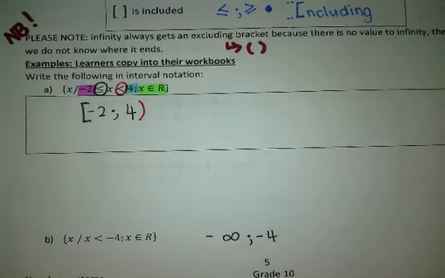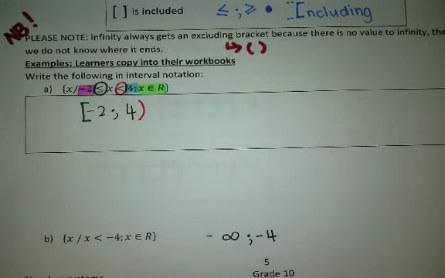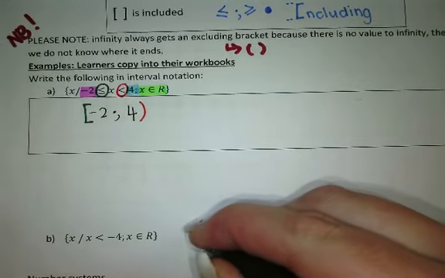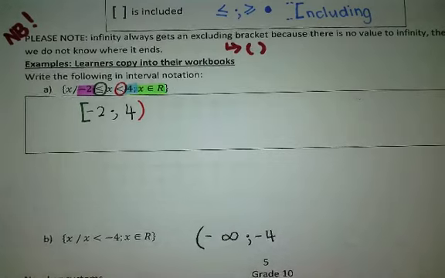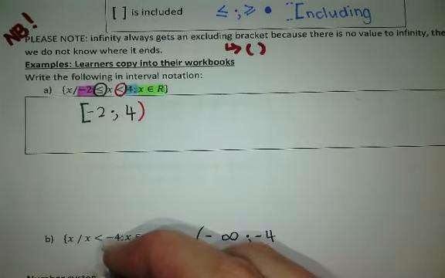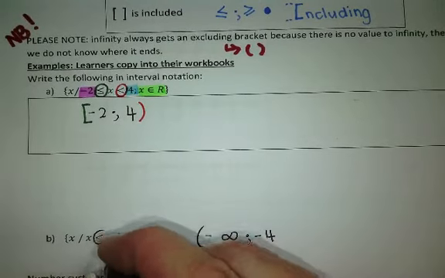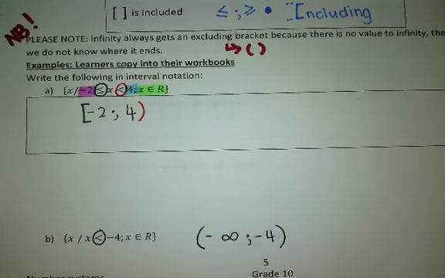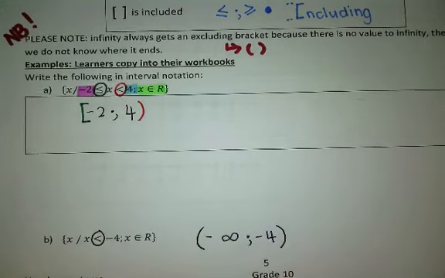What's the point of real numbers? Because real numbers include everything in the number system. Okay. What bracket always goes with infinity? An excluding bracket, because we don't know where it ends. And what bracket do we have with negative 4? Also an excluding bracket. So that's how that one's going to look.